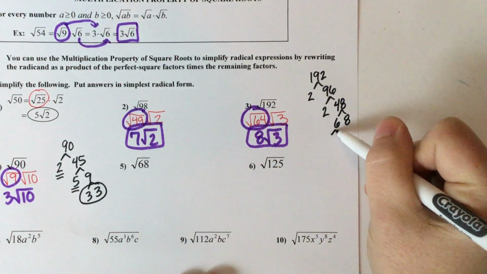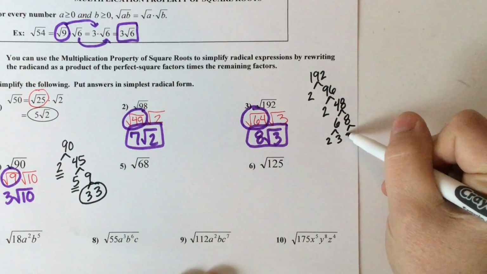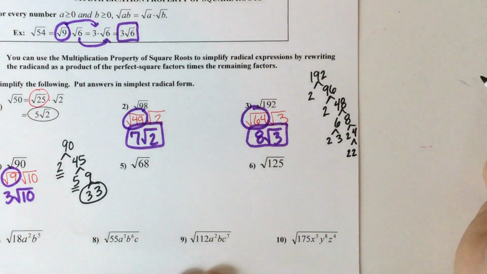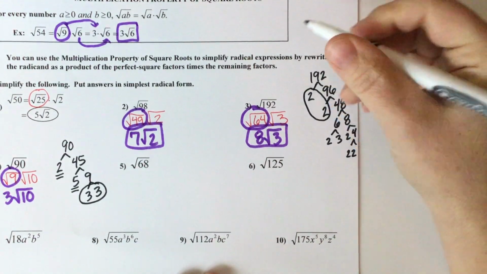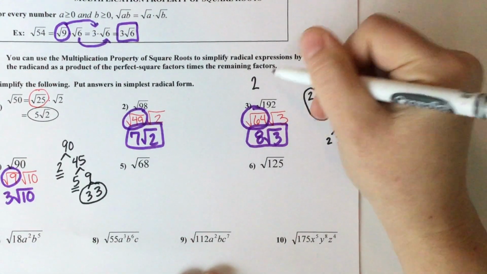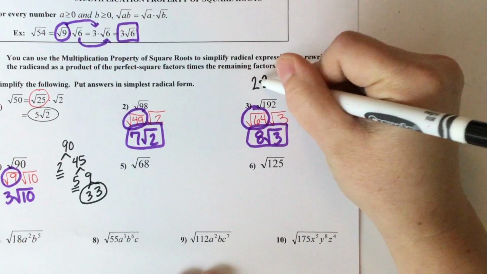Well, now we need to break down our 6. That's 2 times 3. And let's break down our 8. That's 2 times 4. And let's break down our 4. That's 2 times 2. Okay, let's see what we have pairs of. Here's one pair of 2s, so 1 2 comes out. Here's another pair of 2s, so another 2 comes out. And things that come out will multiply together.